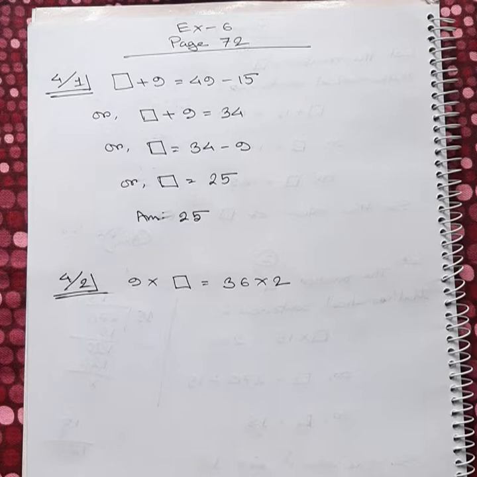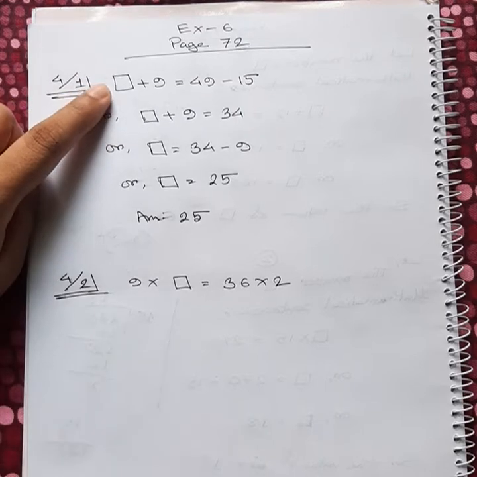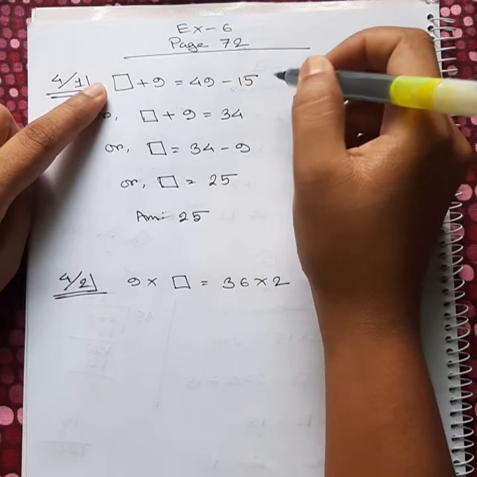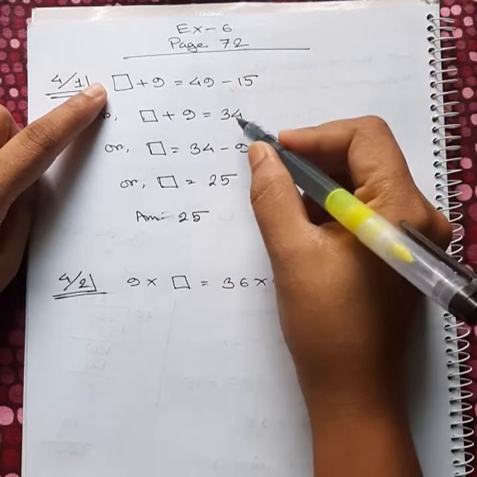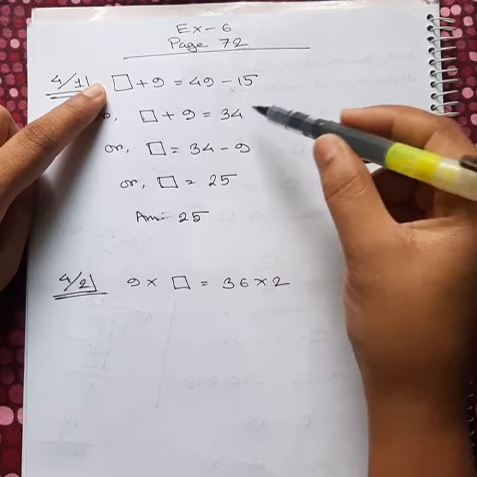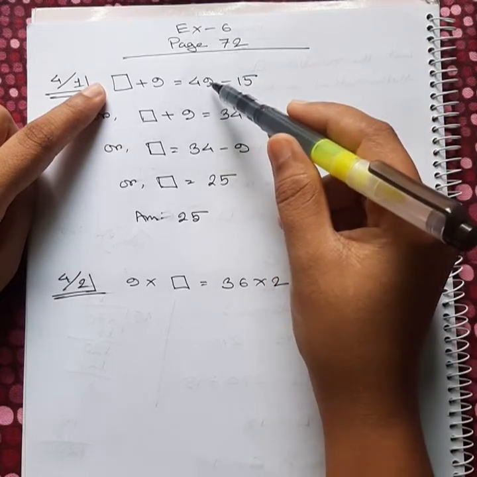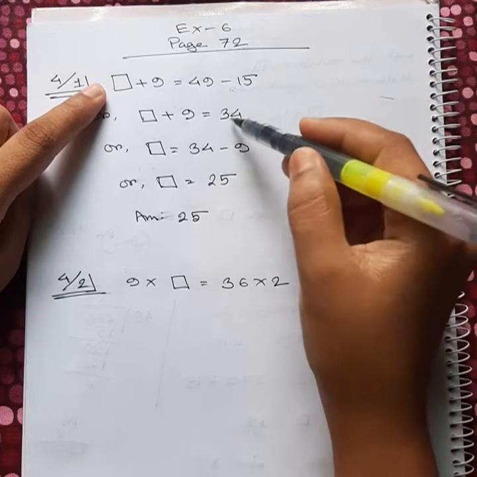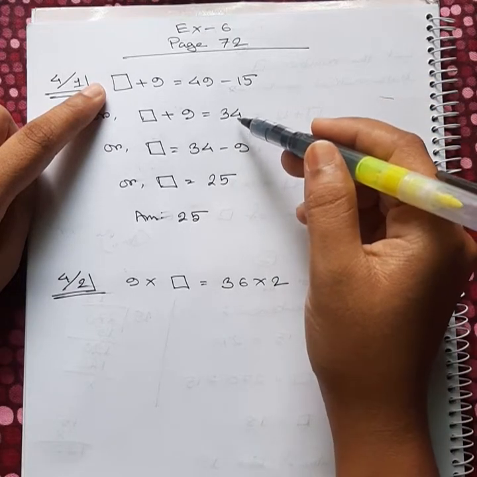You can see that we are having numbers on both the left hand side and right hand side, but we are having the box on our left hand side. The right hand side is only having a number. So what we are going to do is first do the subtraction. Let's see, I write down the subtraction answer of 49 and 15. That is, oh my god, that is 34.